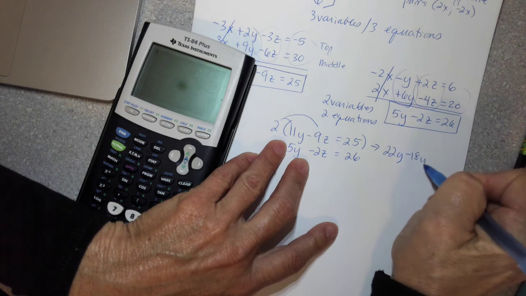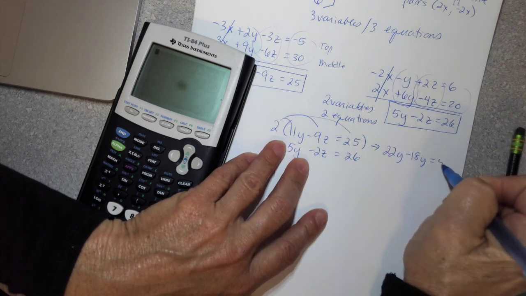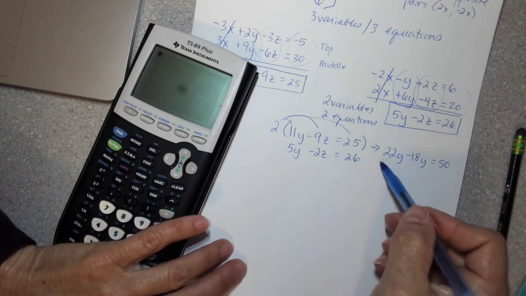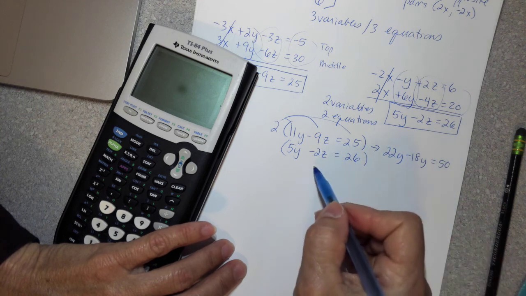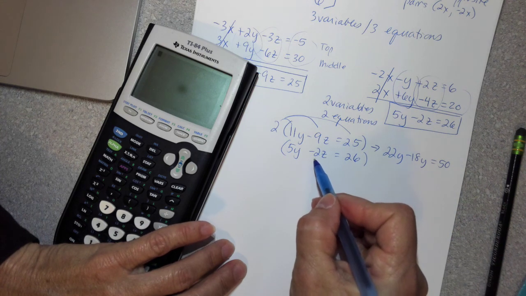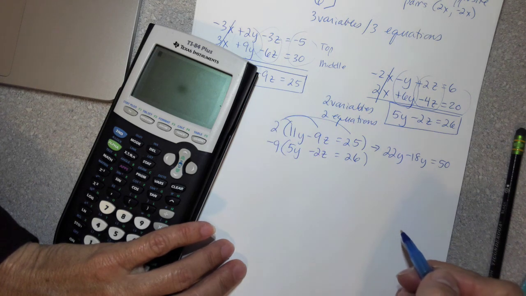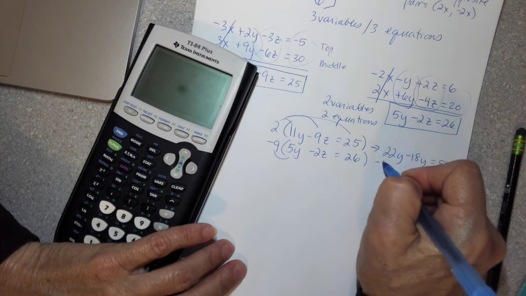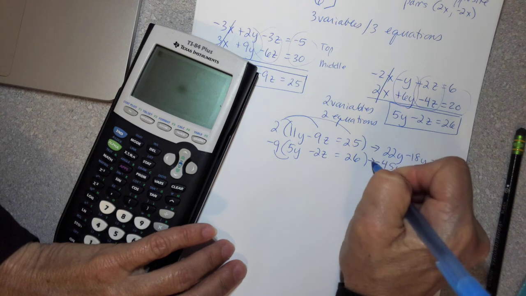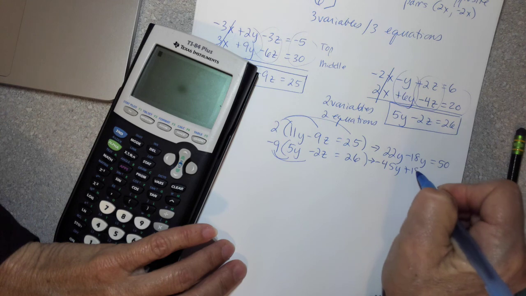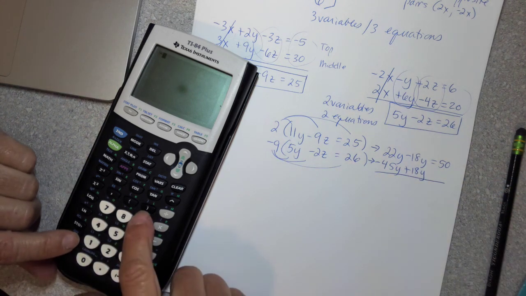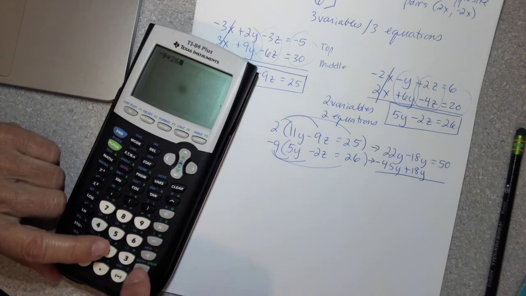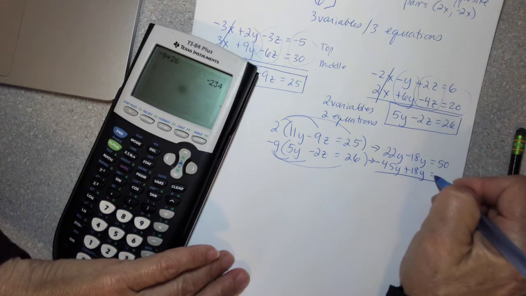Here is a -18, and then don't forget to double that as well and get a 50. But in order for them to cancel, I need the bottom one to turn into a +18 here. And the only way to get -2 to be a +18 is if I multiply through by a -9, giving me -45 for y's. This is going to turn into the +18 that I need for the elimination. And then here, I'm going to have negative 9 times 26, which is apparently negative 234.